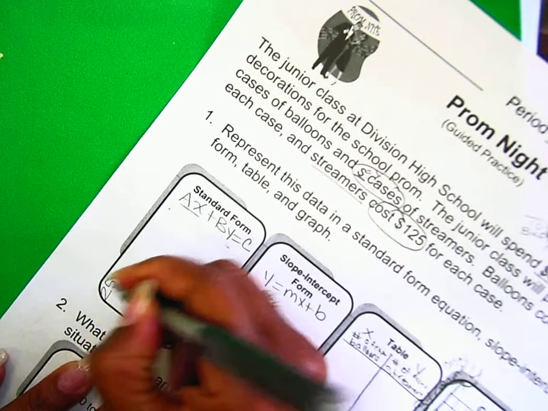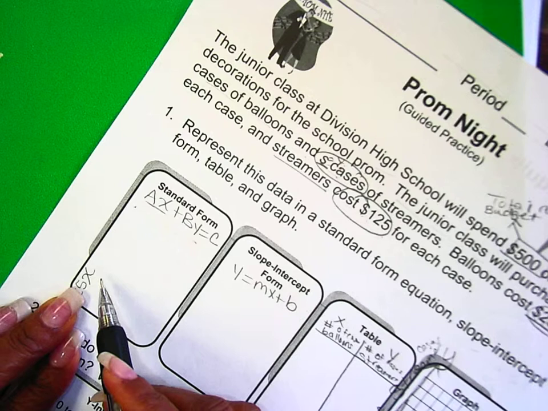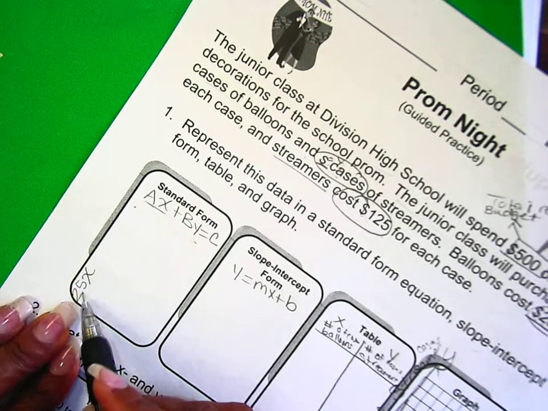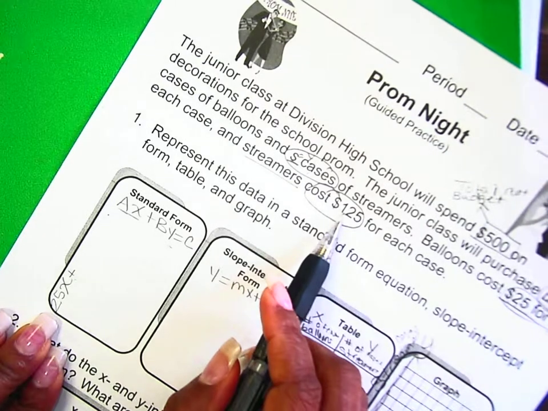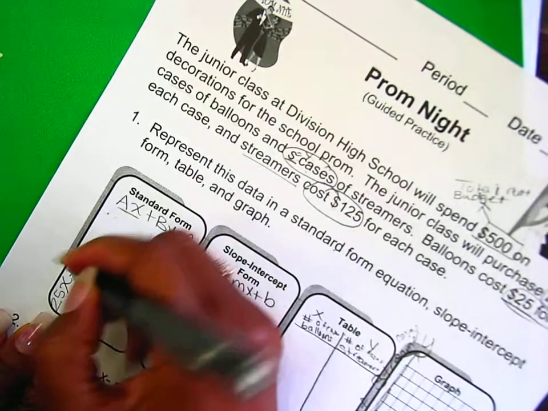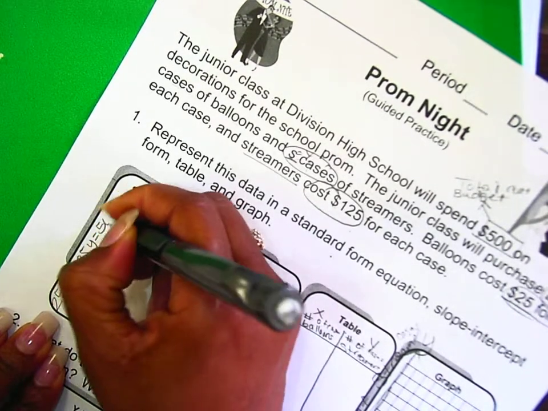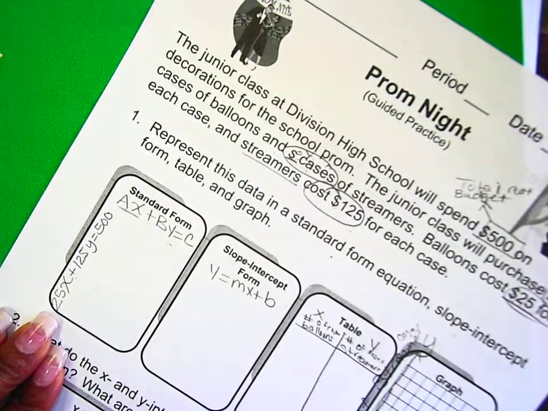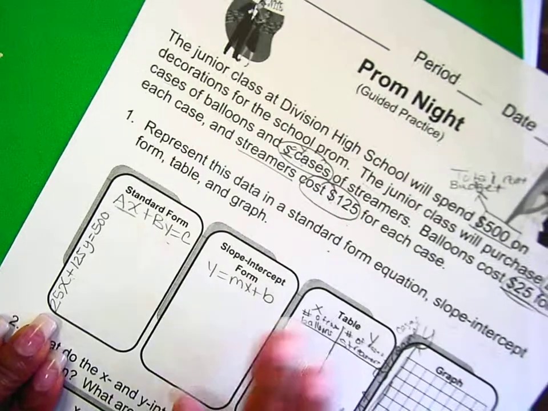So $25 times x, with x being the number of cases of balloons and 25 the cost per case, plus $125 per case of streamers. And that total equals $500 because that's my budget. Cannot go beyond the $500.